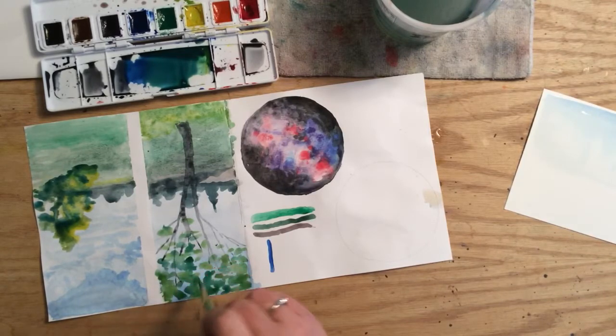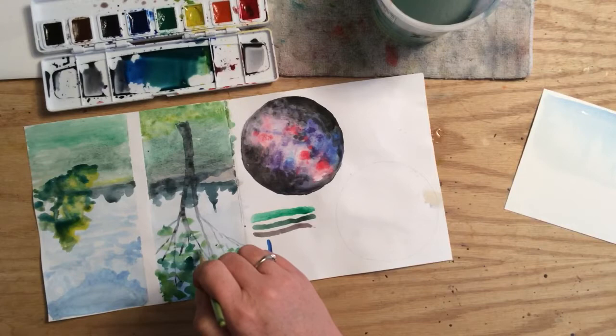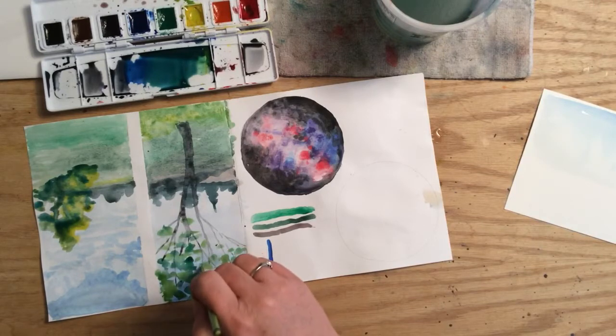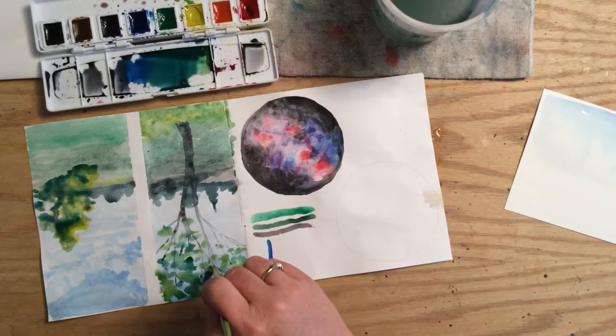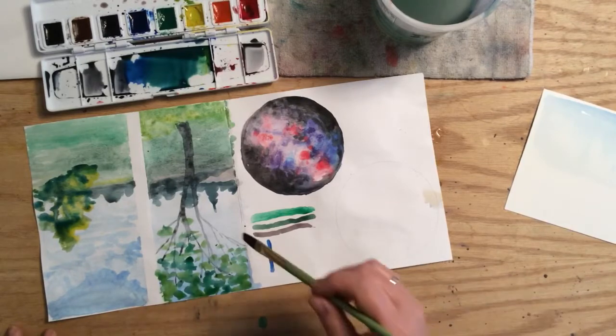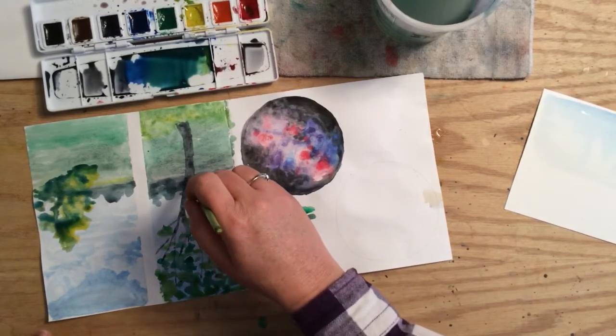Trying to make sure I can also overlap branches. So you can see those branches just went over the branches from before, because trees have a lot of overlapping parts. They really do.